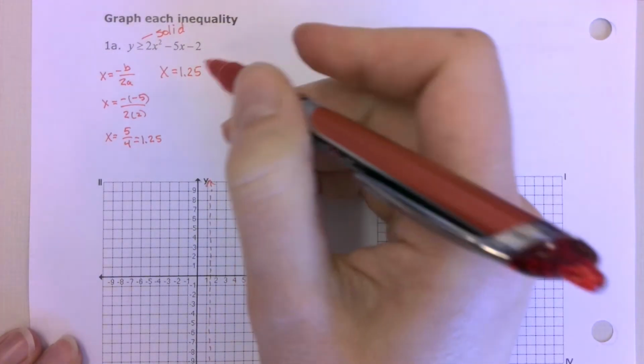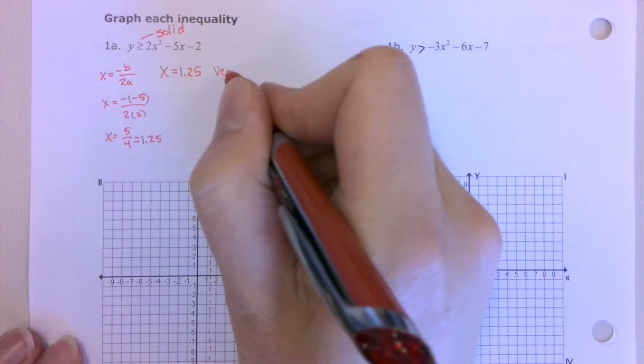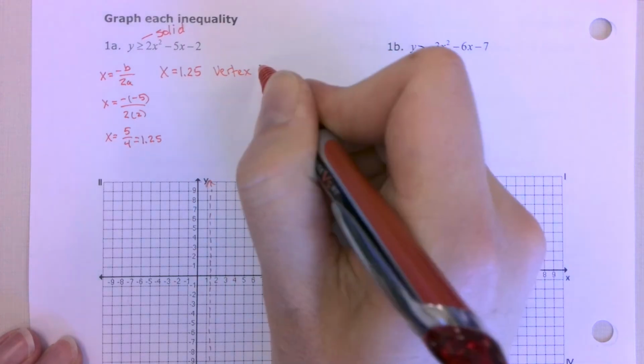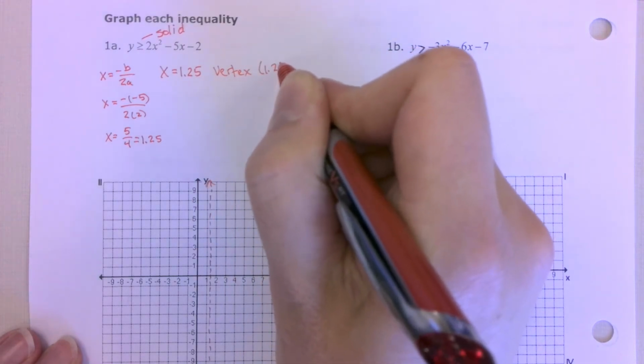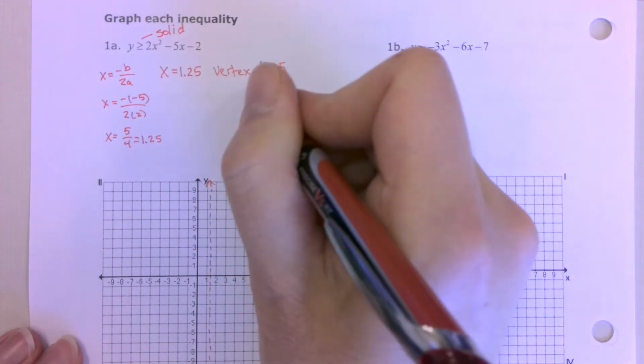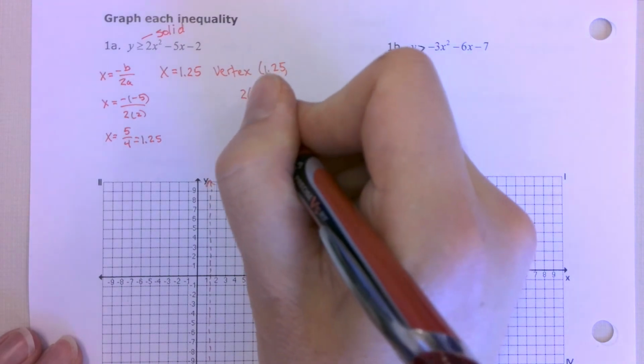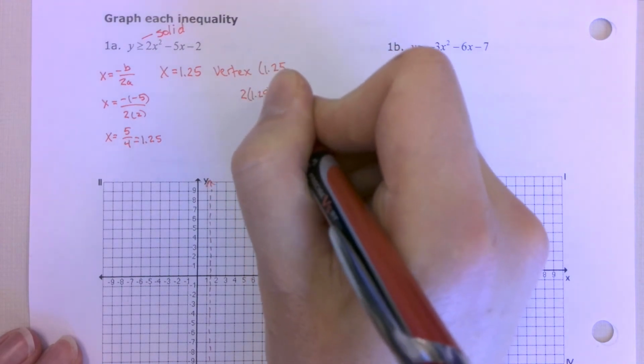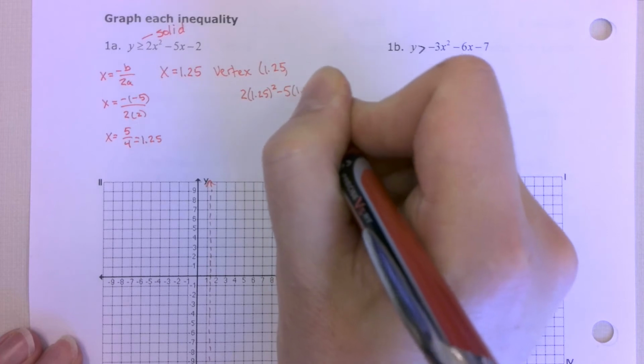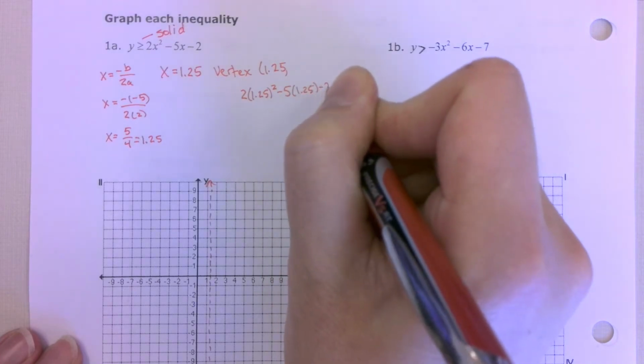And now that we have our axis of symmetry, we want to find our vertex. And we're going to find that by plugging the 1.25 in to our formula. So it'd be 2 times 1.25 squared minus 5 times 1.25 minus 2.